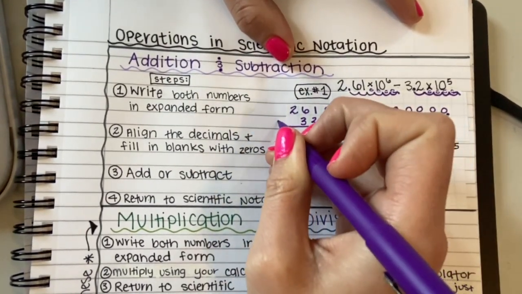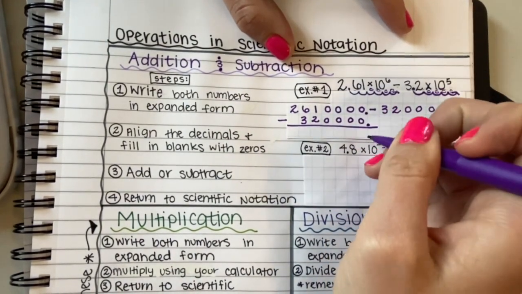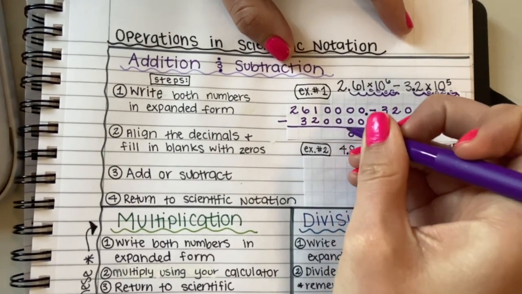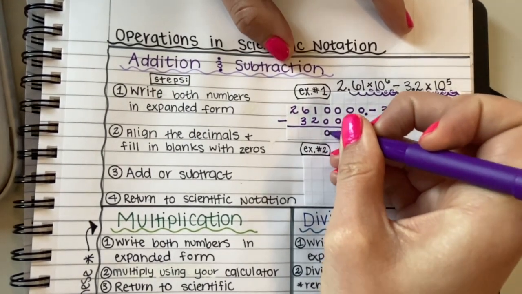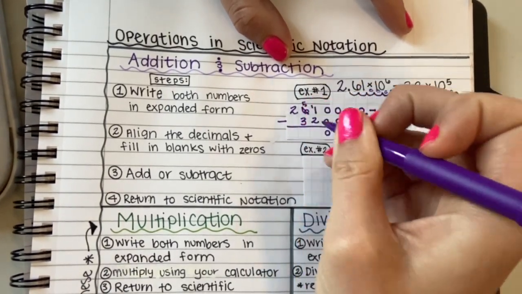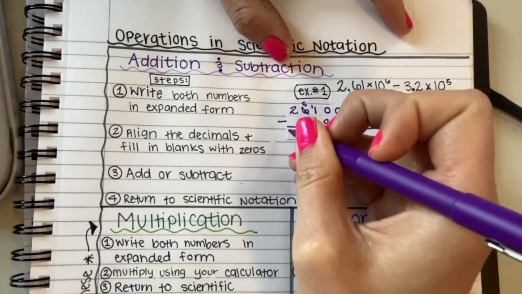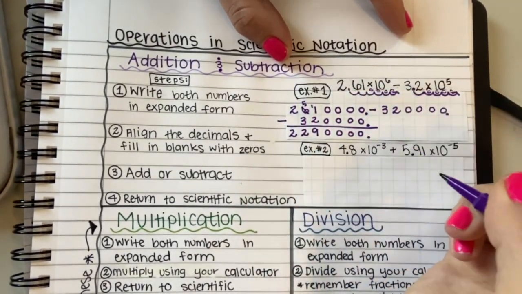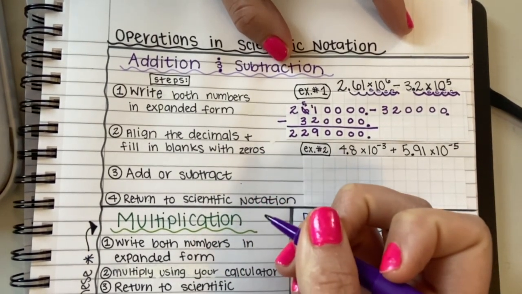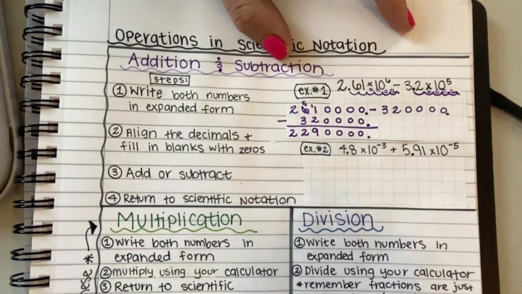Step 3 is to just do the addition or the subtraction. This is a subtraction problem, so I'm doing subtraction. 2 can't take from 1, so we have to borrow from the 6. Then my fourth step is to return to scientific notation. Clearly this is a giant number, so we're going to have a positive exponent.